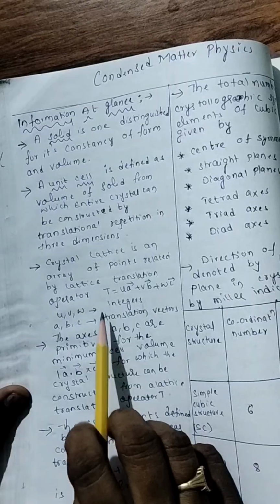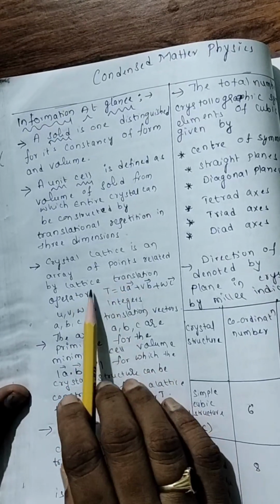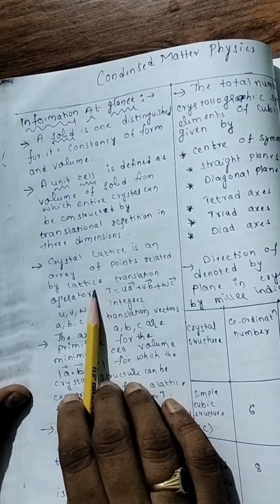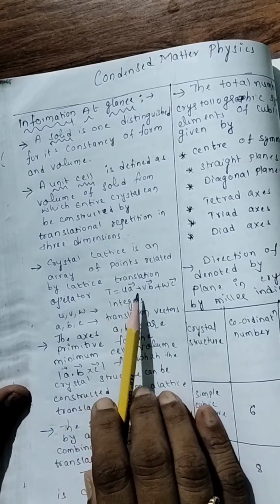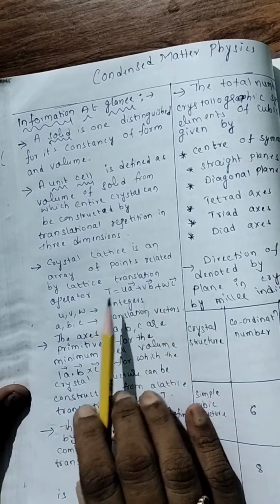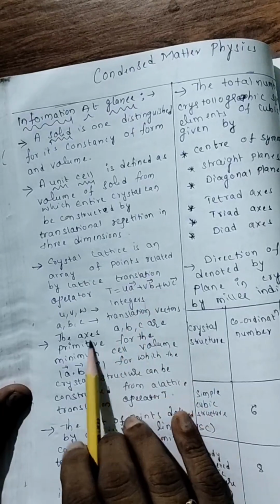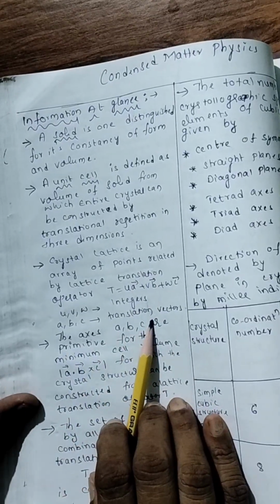Crystal lattice means the array of points related by lattice translation. Here we write the translation operator as u a plus v b plus w c, where u, v, w are integers and a, b, c are translation vectors.